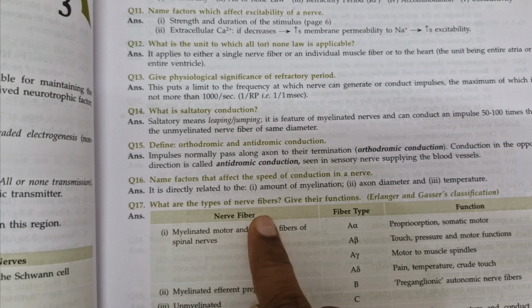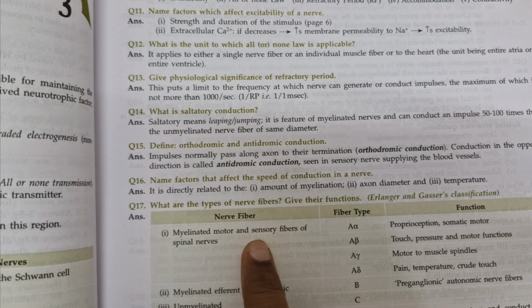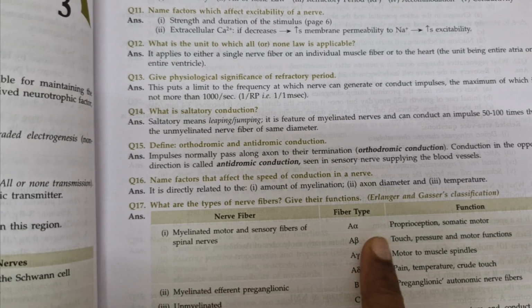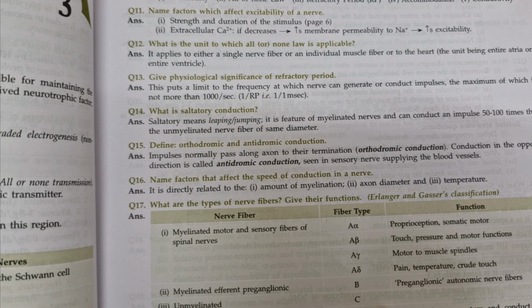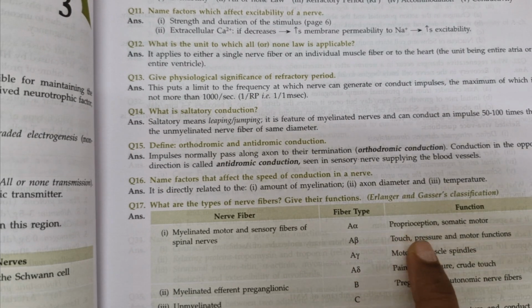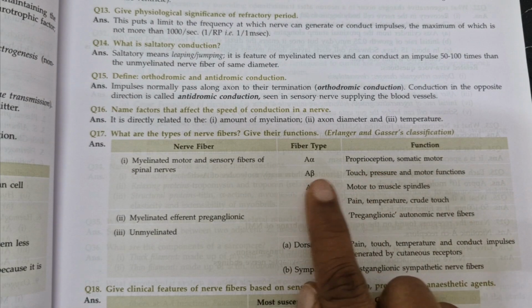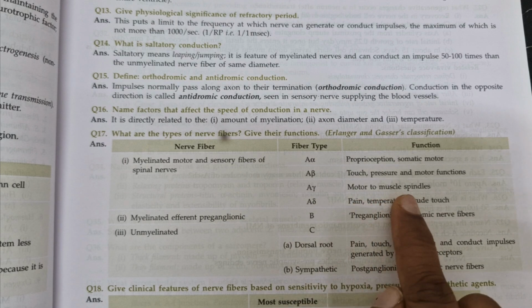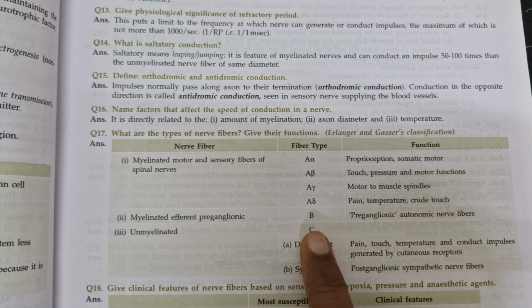What are the types of nerve fibers and give their functions? Nerve fibers, myelinated motor or sensory, of spinal nerves: A alpha, A beta, A gamma, A delta, B or C. A alpha function is proprioception and somatic motor. A beta: touch, pressure and motor function. A gamma: motor to the muscle spindles. A delta: pain, temperature and crude touch.